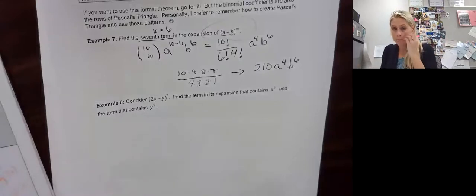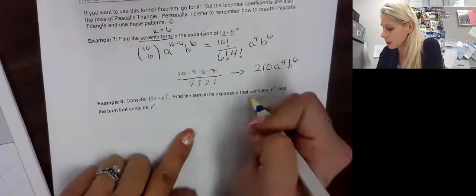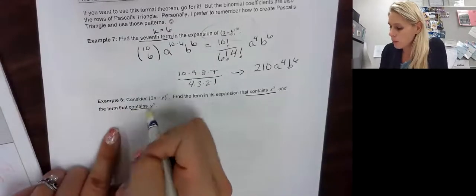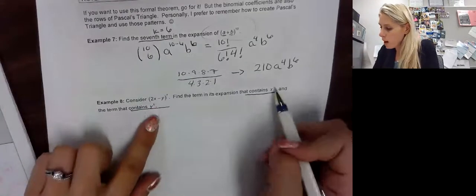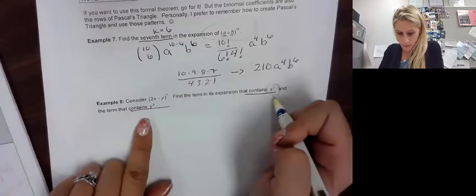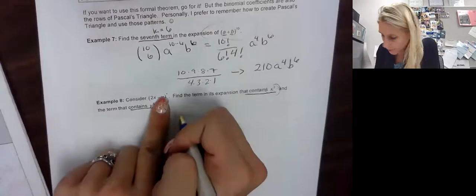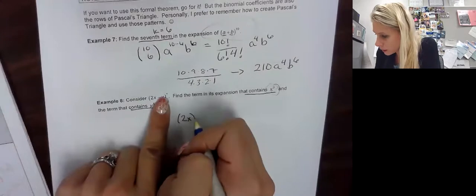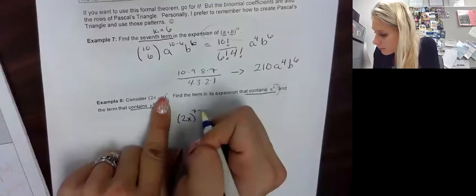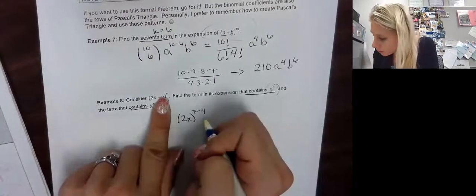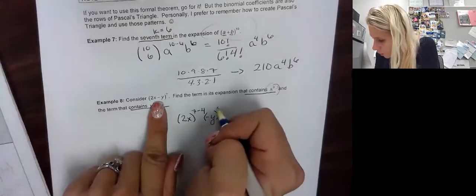So let's see what happens here. It says, consider 2x minus y to the 7th. Find the terms in the expansion that contain x cubed and y to the 5th. So by the way, these are 2 problems, okay? So when I want x cubed, well, think of it. If we're doing 7 and we need x cubed, our a term is going to be 7 minus what is 3? 7 minus 4 is 3. So in other words, our k is going to be 4.